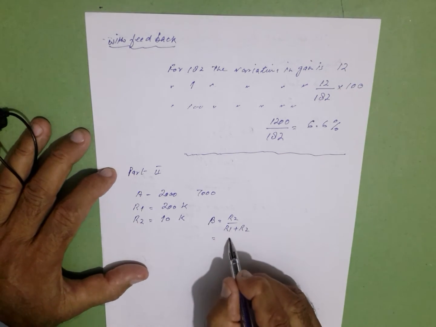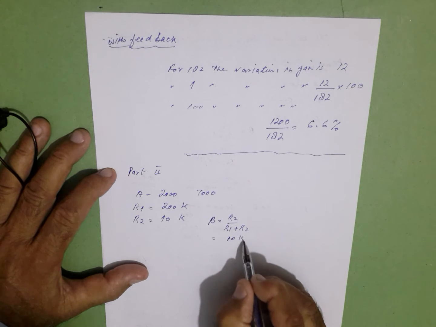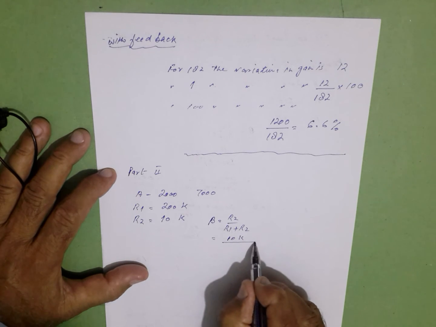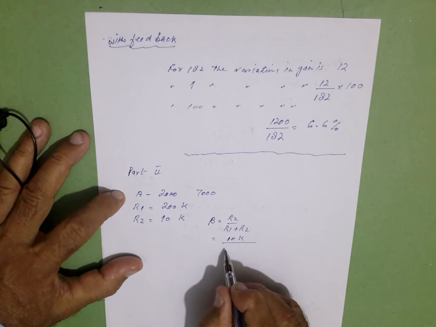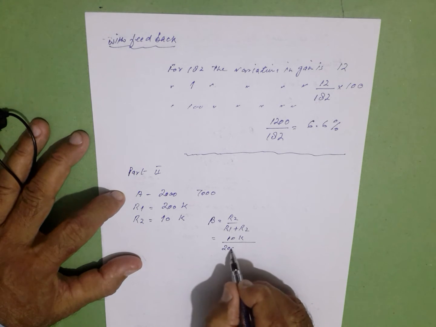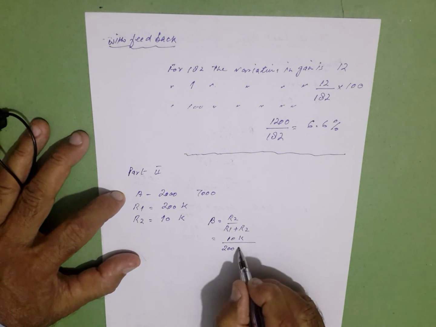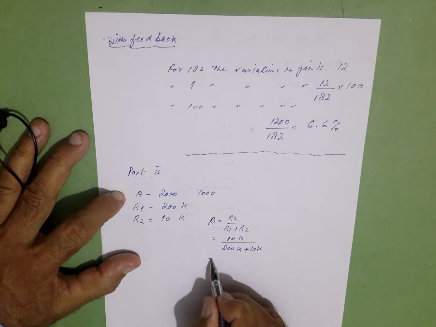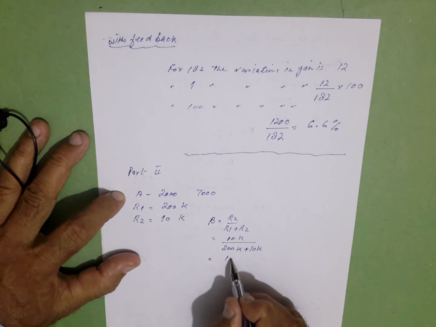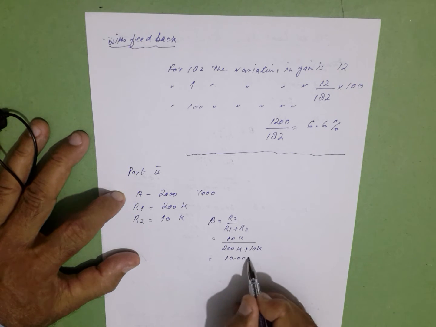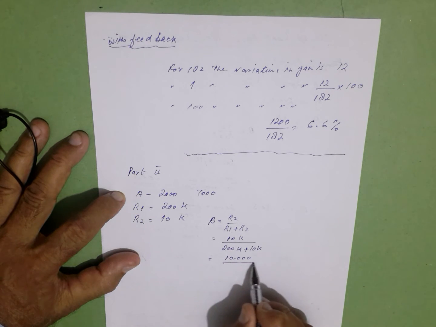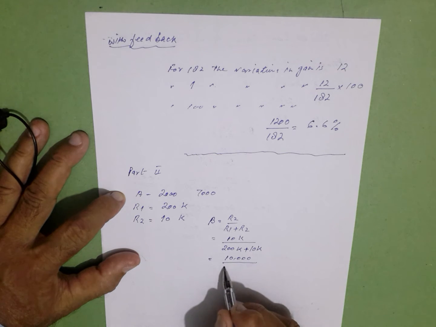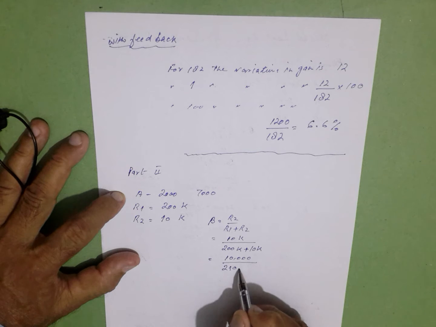R2 is 10K, it was previously 1K, and now R1 plus R2 is 200K plus 10K, and beta is 10,000 divided by 210,000.